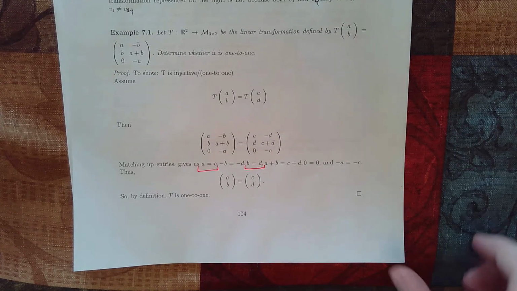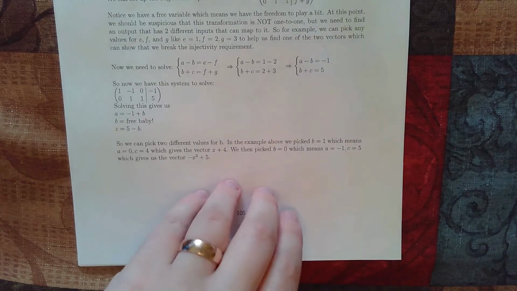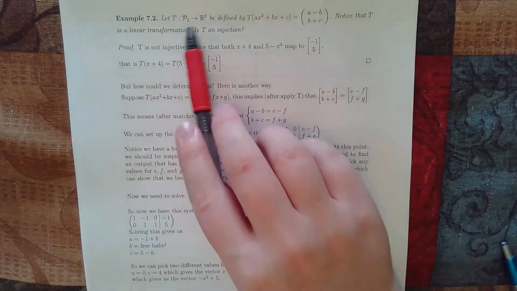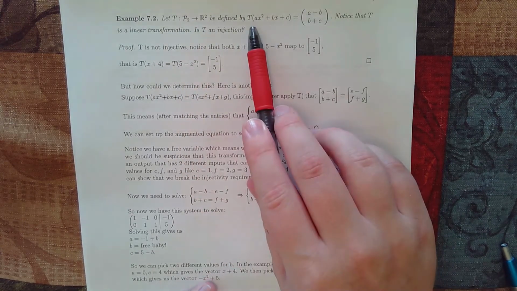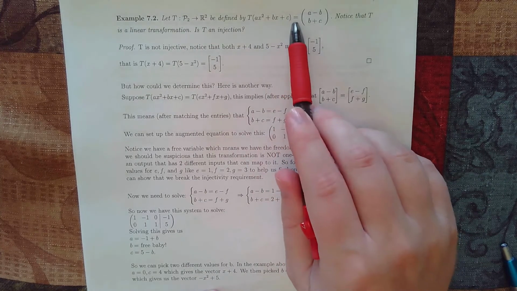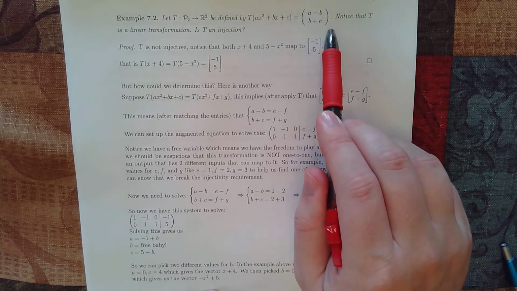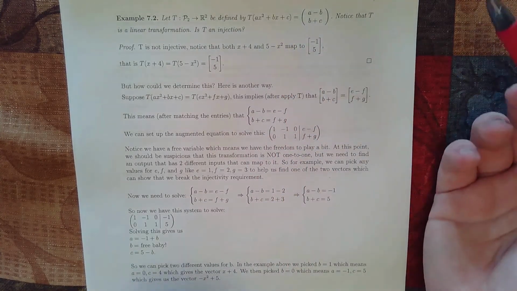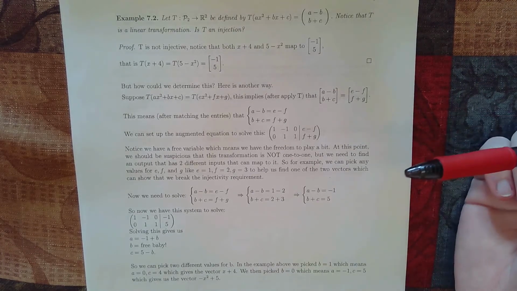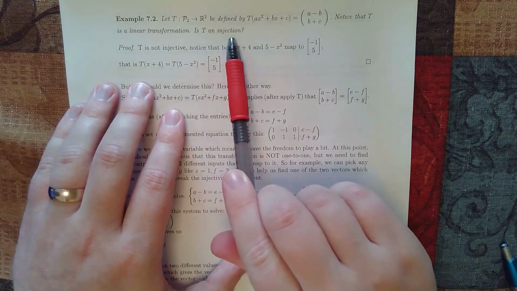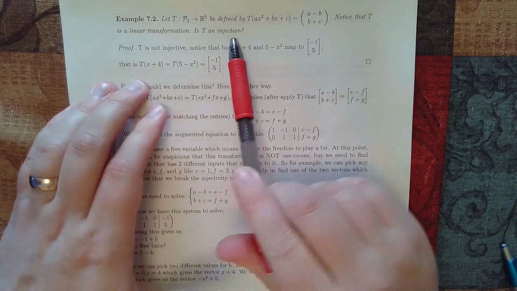All right, so let's look at a different transformation then. Suppose we wanted to look at a transformation defined going from P2 to R2, where we took AX squared plus BX plus C, and we set it equal to A minus B and B plus C. This ends up being a linear transformation. You can kind of check the properties on your own in case you want a little extra practice. We want to know if T is an injection or is injective.